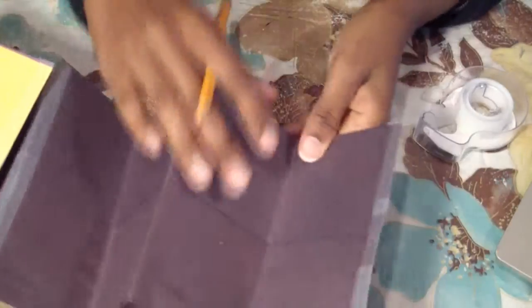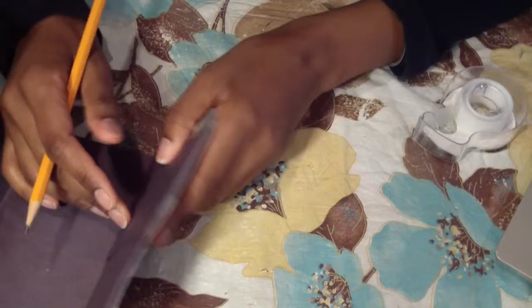And then you're going to turn over your book, turn it over on the other side, and you're going to continue. So on this side you would have 19.